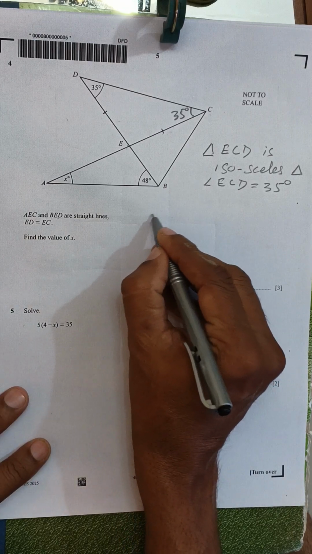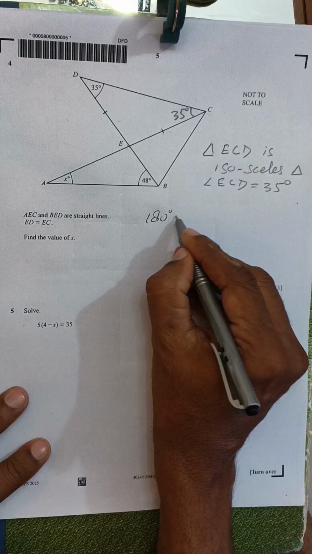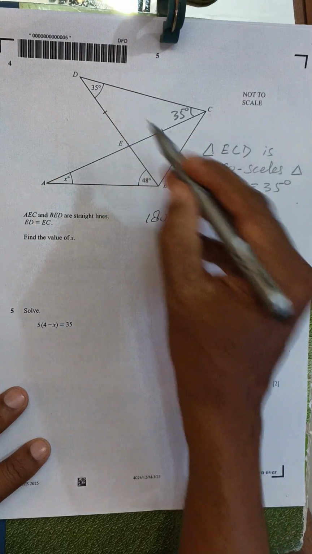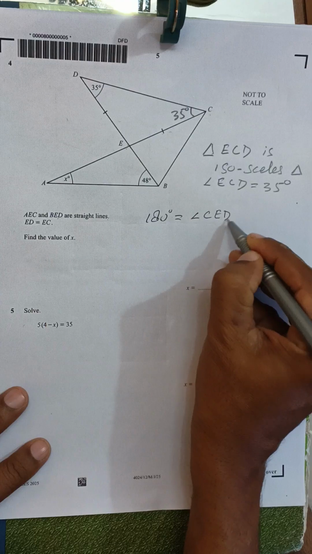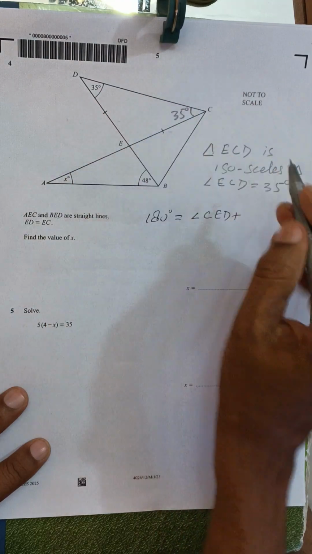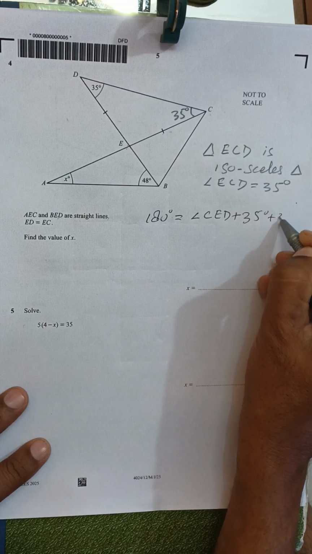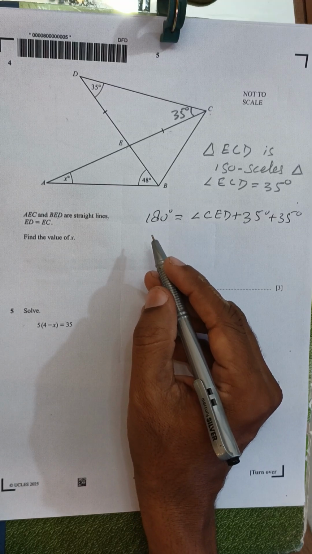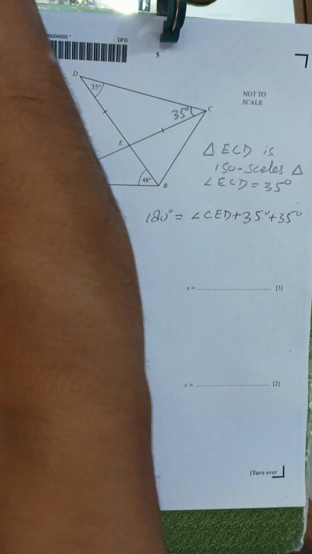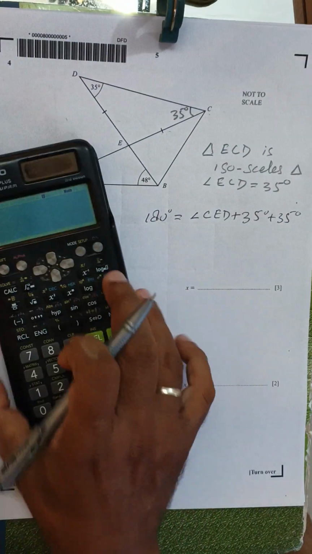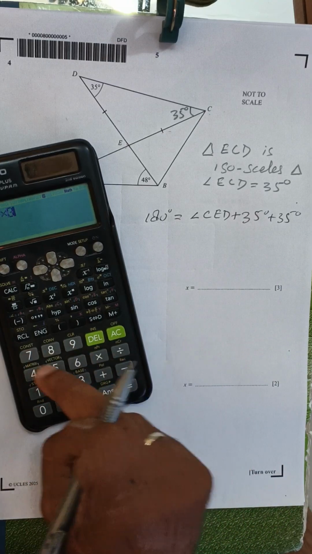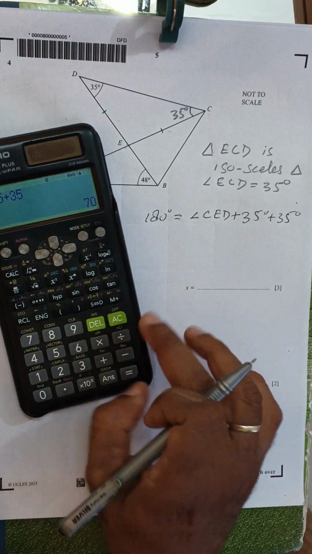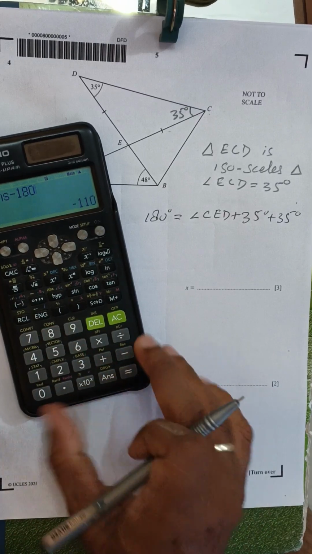Just solve 180 degree equal to angle CED plus 35 plus 35. 35 plus 35, it is 70. So minus from 180, so your angle is 110.